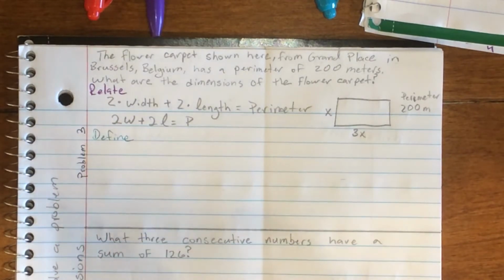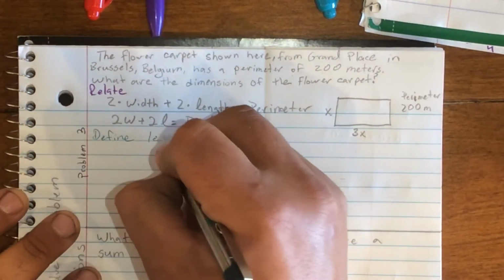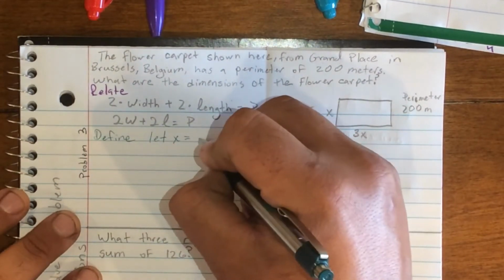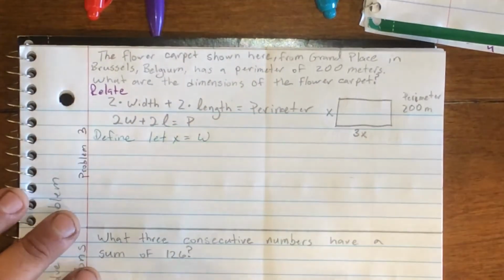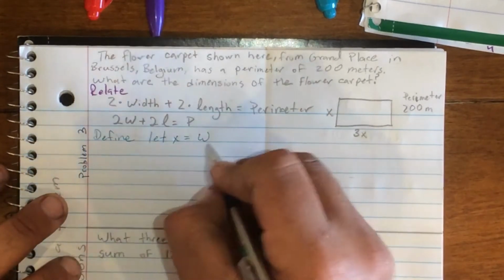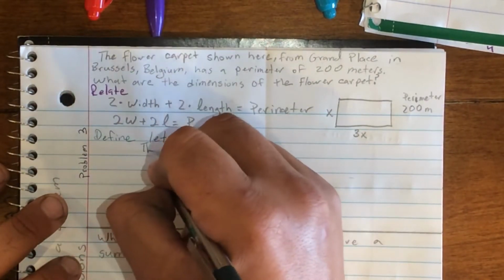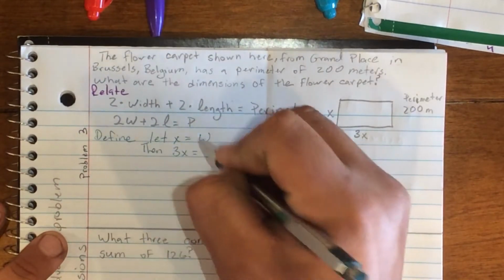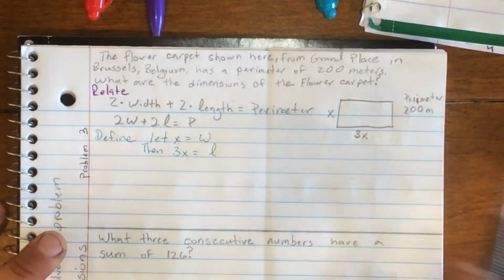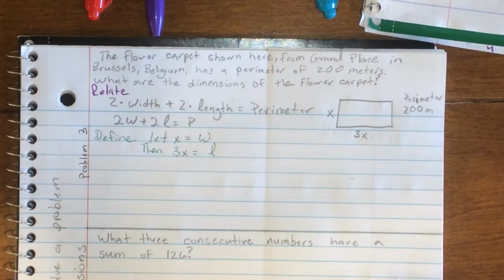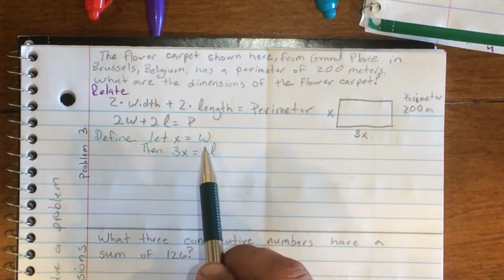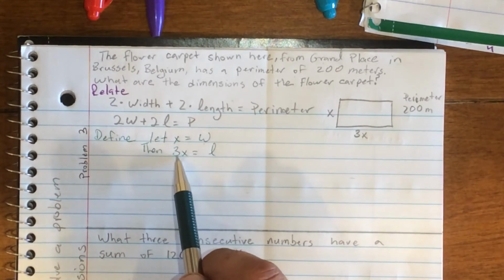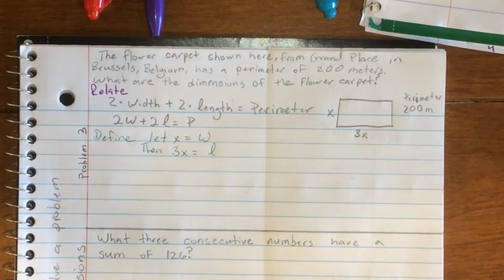So we're going to let x equal the width, that's our W. If this is the case, then 3x is equal to our length, because if the length is equal to 3 times our width, we multiply x by 3 and we get that there.